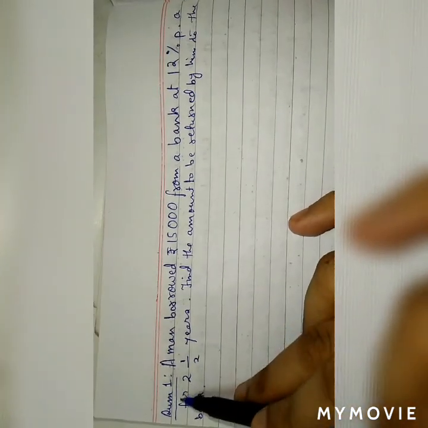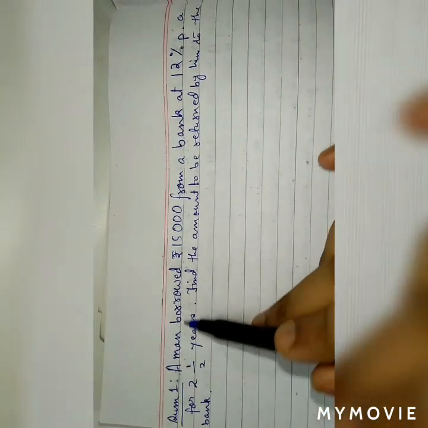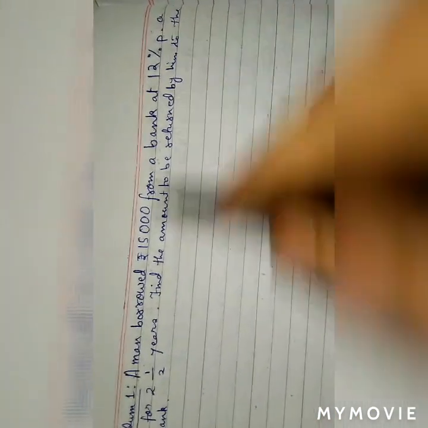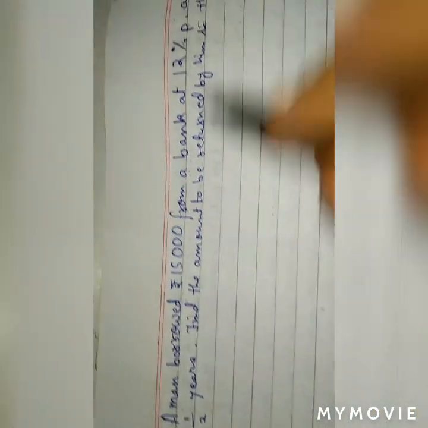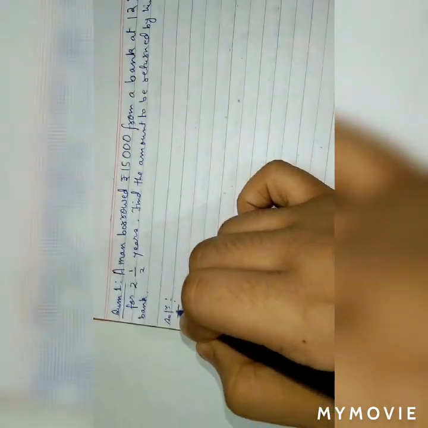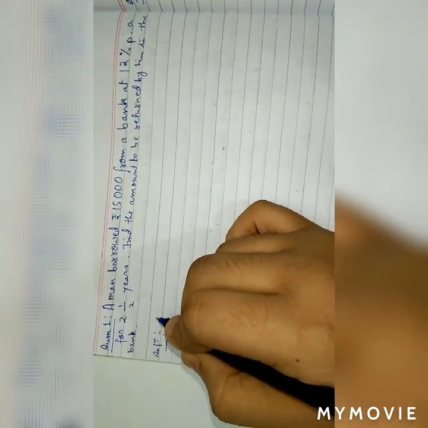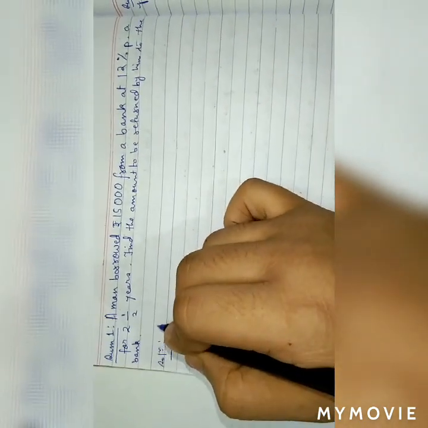This is the first sum, sum 1, as I have written. I'm reading the question for you. A man borrowed rupees 15,000 from a bank at 12% per annum for 2.5 years. Find the amount to be returned by him to the bank. The main thing which I am going to teach you, that no YouTuber can teach you except some professional teachers, is that first of all you have to write what are the given things in the question.